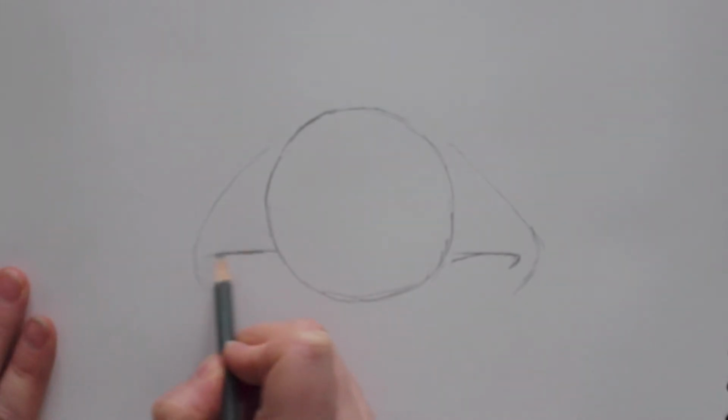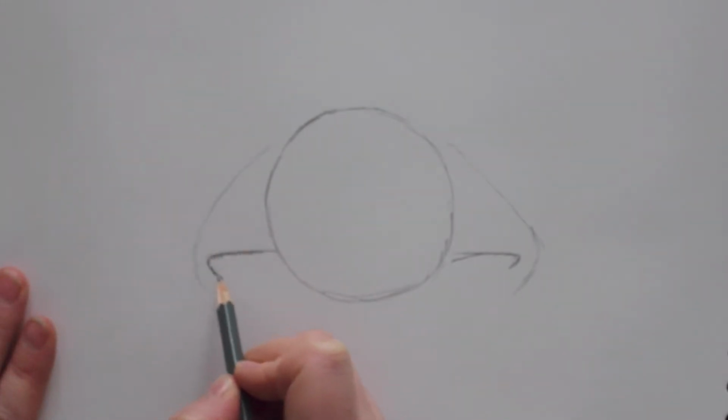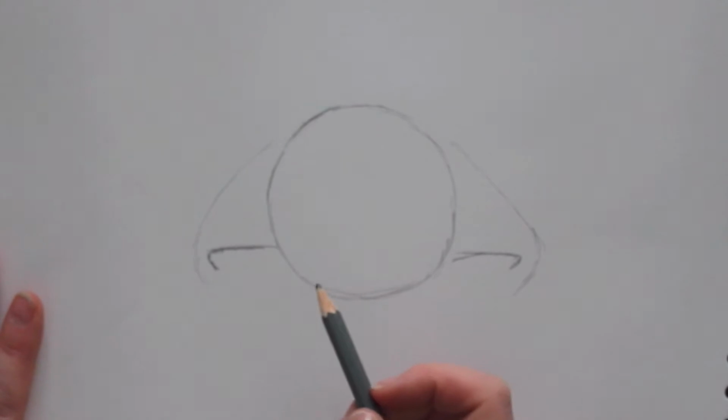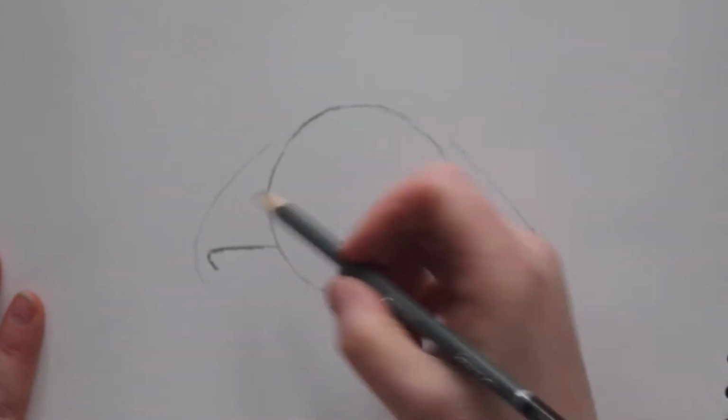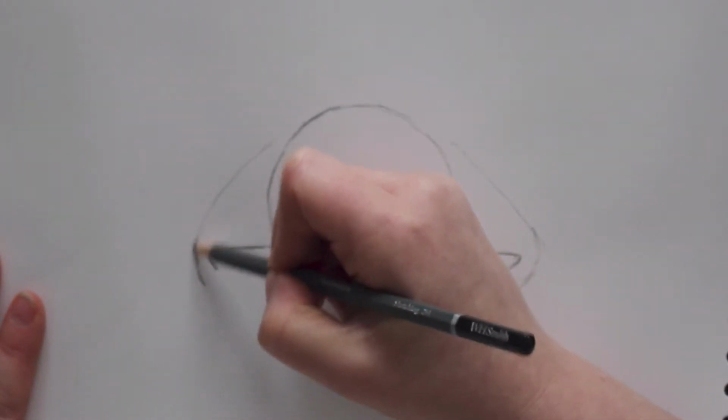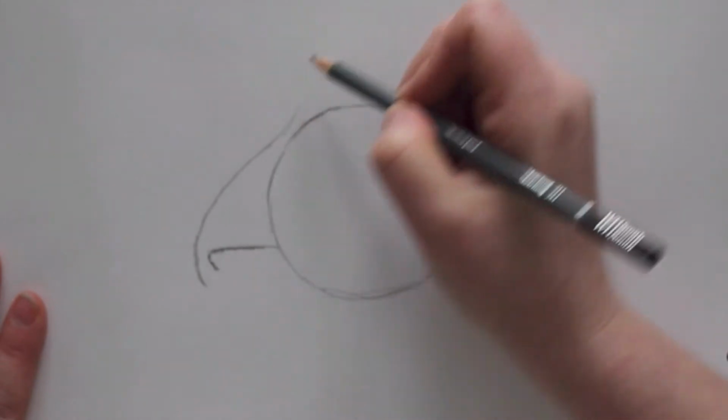Okay, so I'm just going to start drawing this bit in here, and this is going to be the darker area. I'm going to extend this down a little bit more.